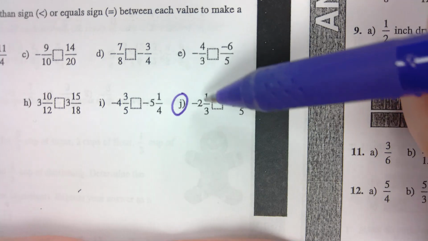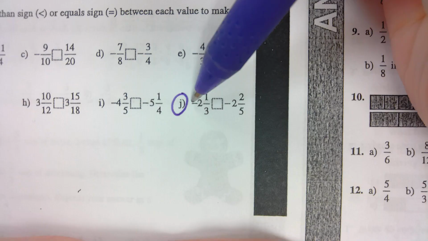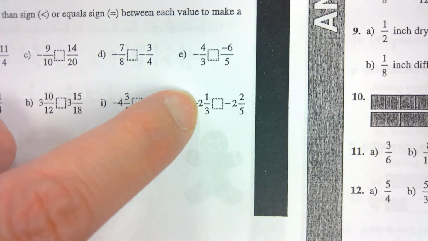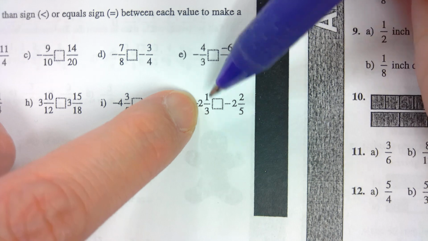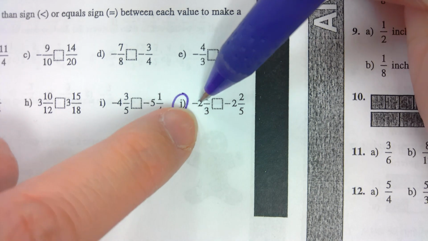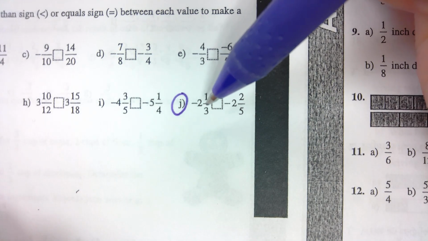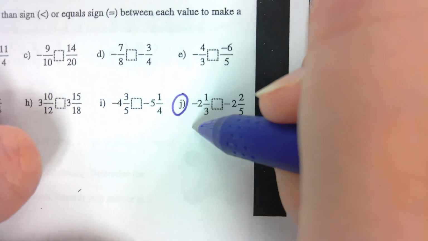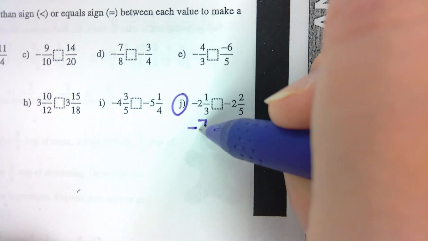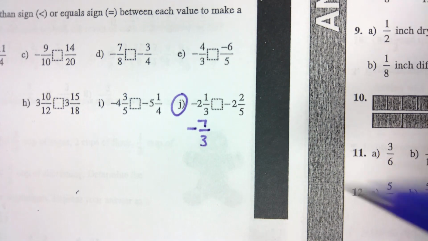When you change it to an improper fraction, this part is a little tricky because it's negative. When you change it, cover up that negative and do 3 times 2 plus 1. You don't want to do 3 times negative 2 plus 1, it will give you the wrong answer. This is a common mistake that people make. So 3 times 2 is 6, 6 plus 1 is 7. So this fraction is negative 7 over 3.